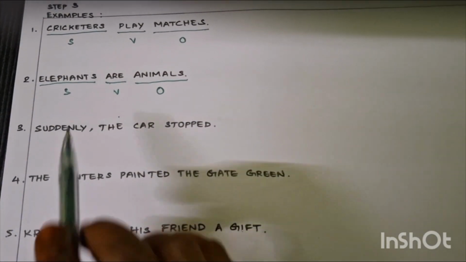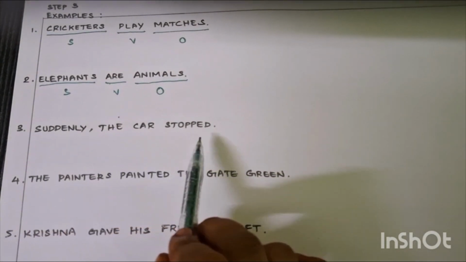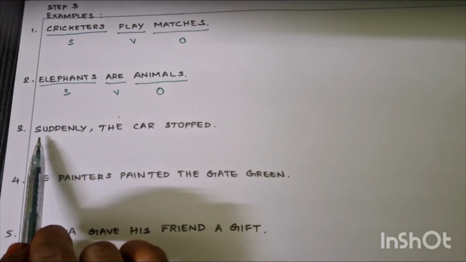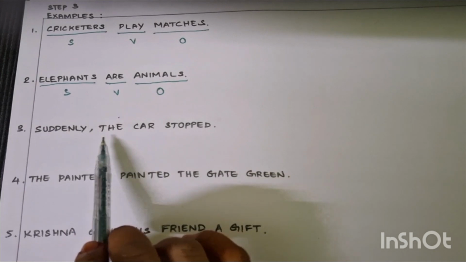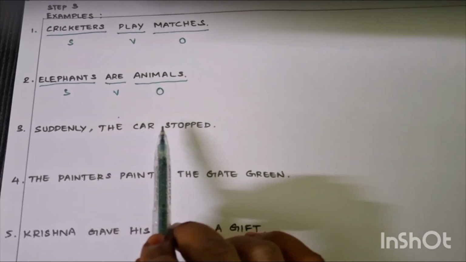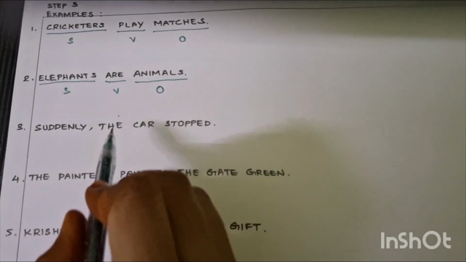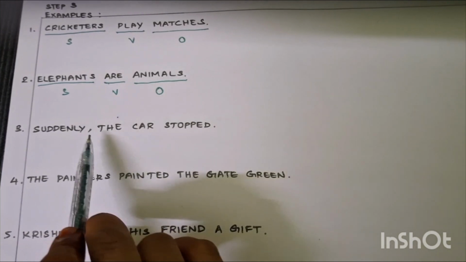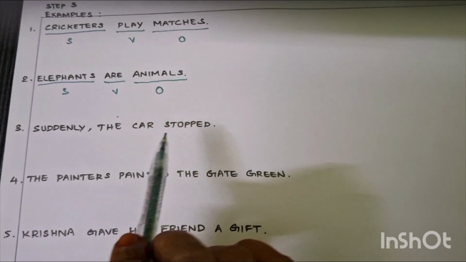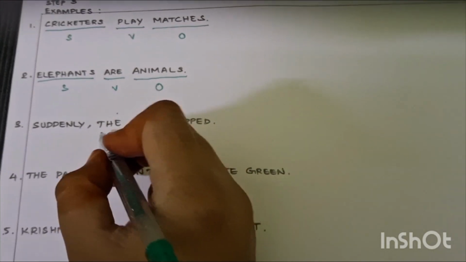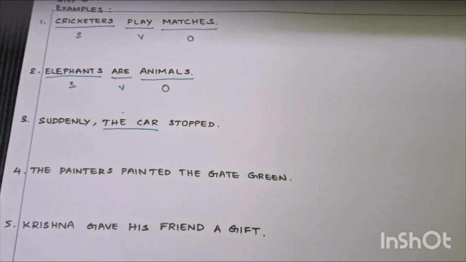Let's see the next sentence. Suddenly the car stopped. Here, ignore suddenly; don't see it at first. Let's take the car stopped. Then we go to suddenly. Here, the car. It is an article, so we should not separate the and car. It should be the car. We are speaking about the car.